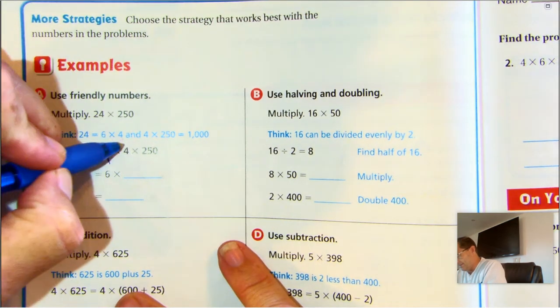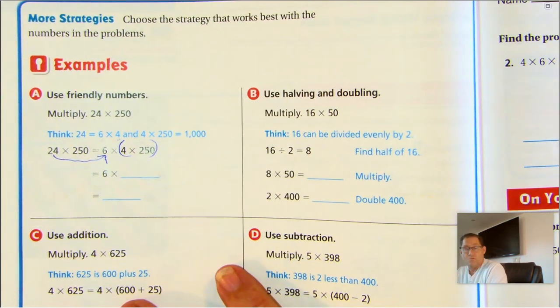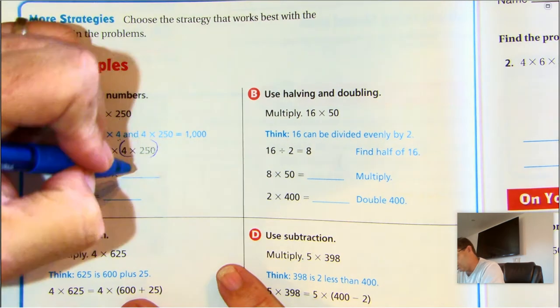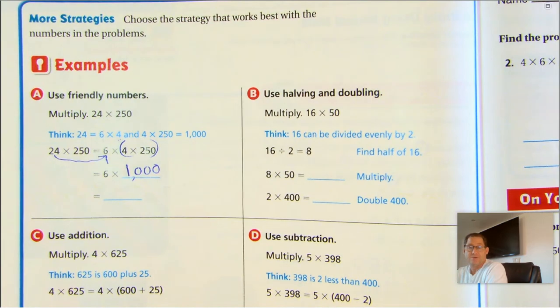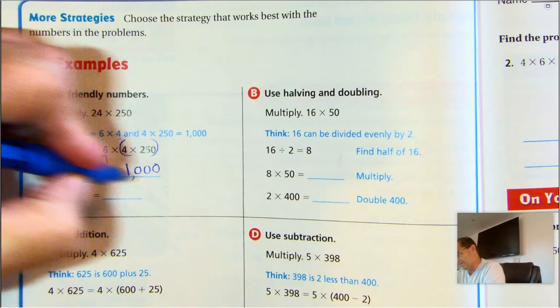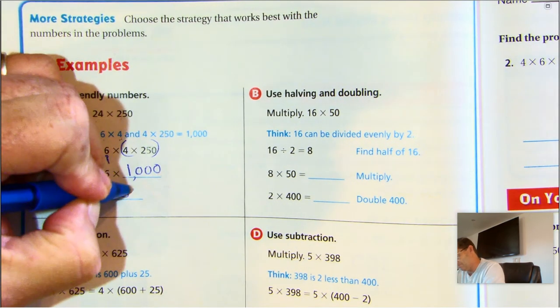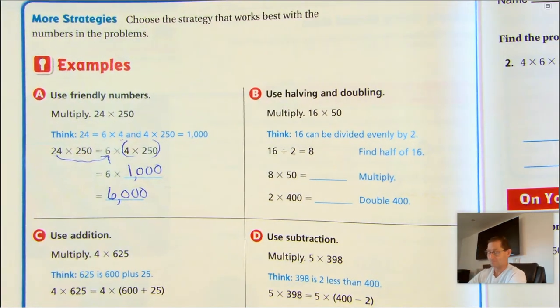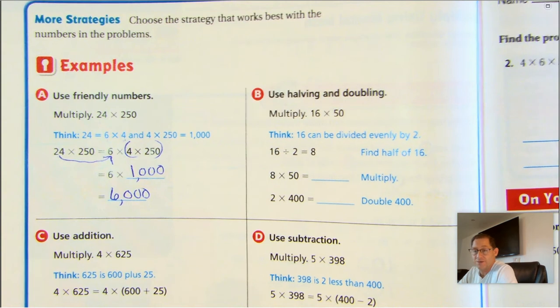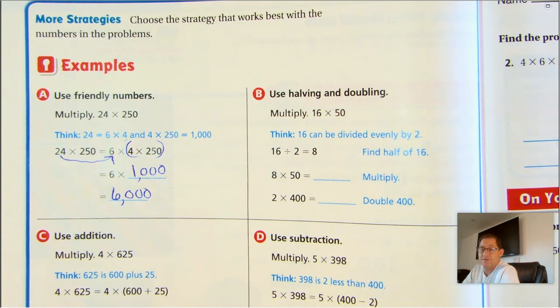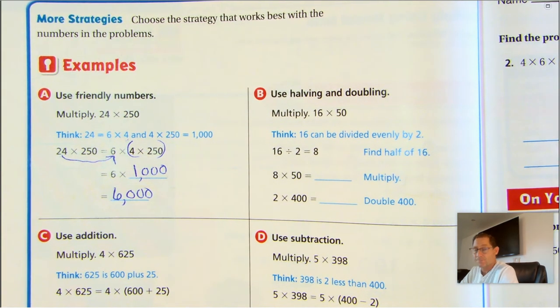So then, what is 4 times 250? Well, we just solved that on the other page, or the other example, and that's 1,000. Now 6 times 1,000, 6,000. So friendly numbers can help us too. Break up a 2-digit factor.